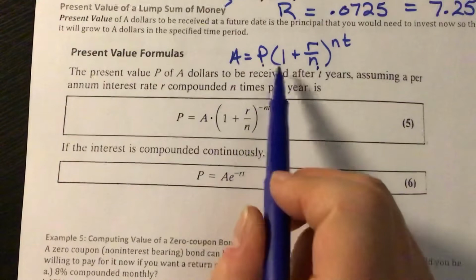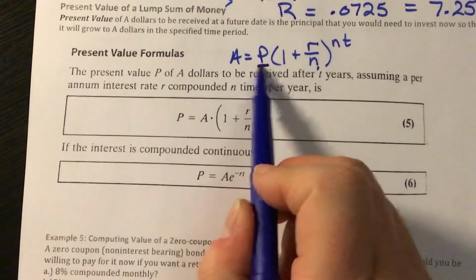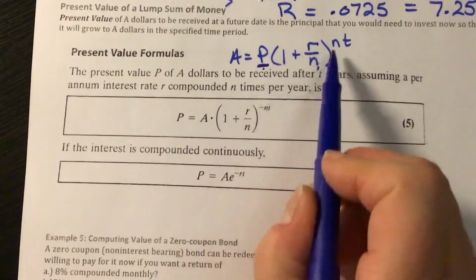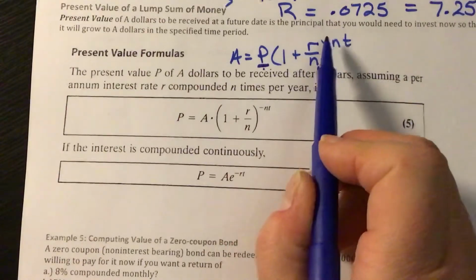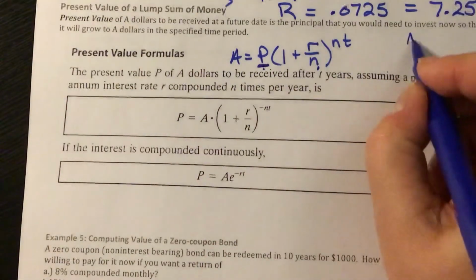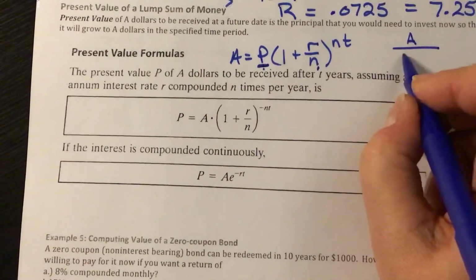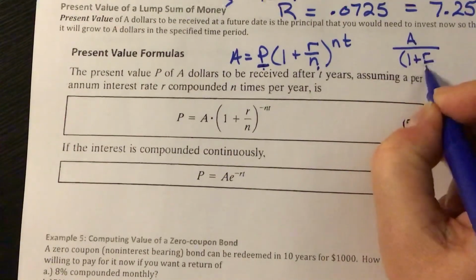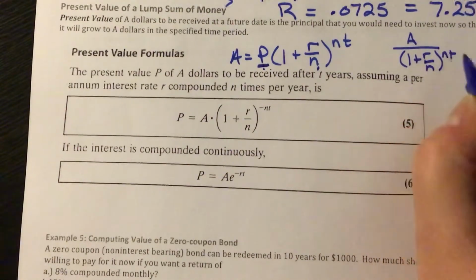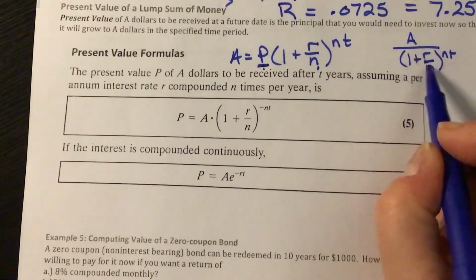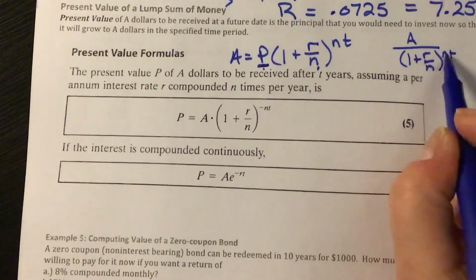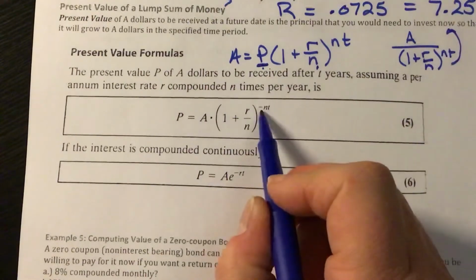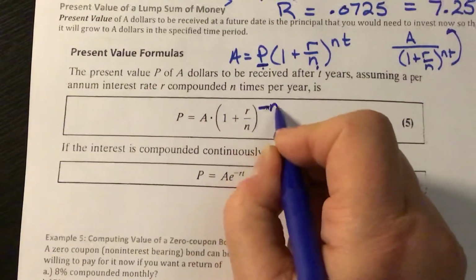Now, if I were to solve this equation for P, I would divide by all of this. So I would have A over 1 plus R over N to the NT. But to get this out of the denominator and move it up, I just have to make my exponent negative.